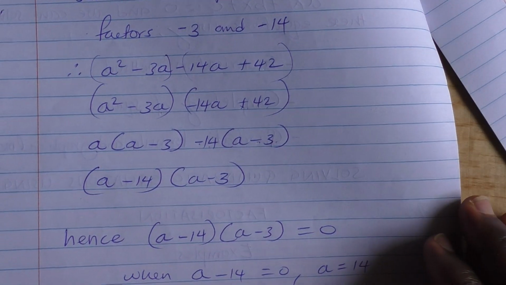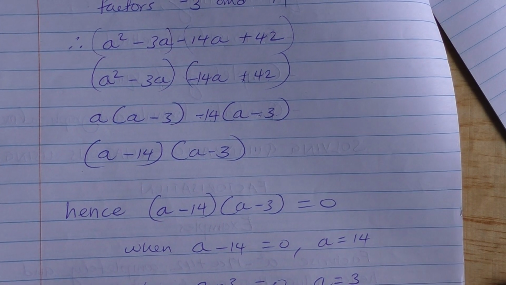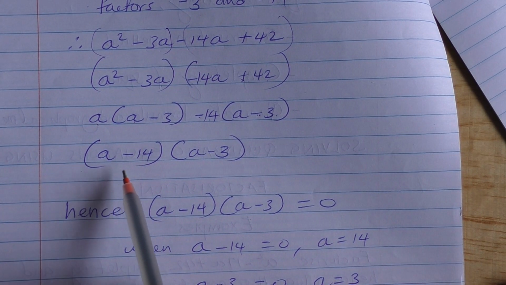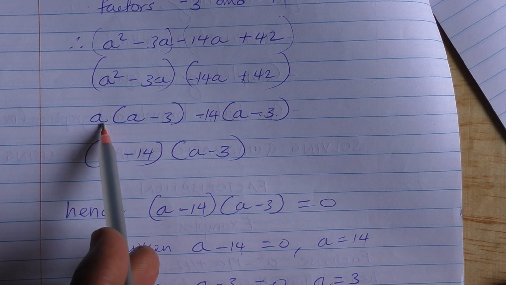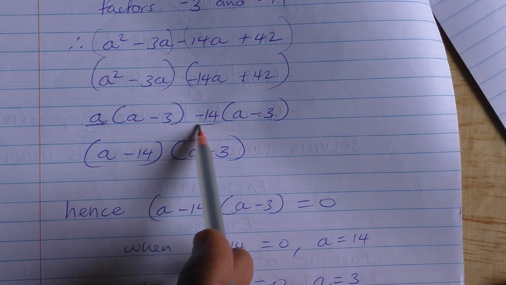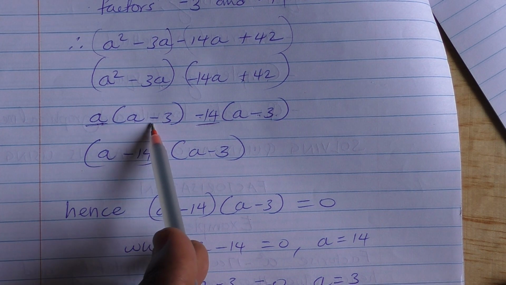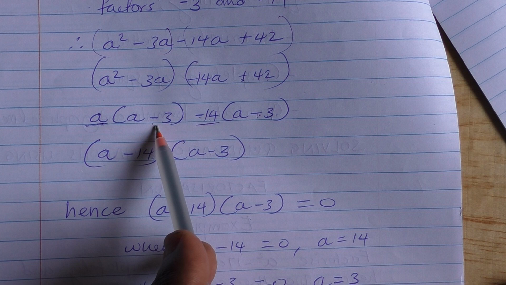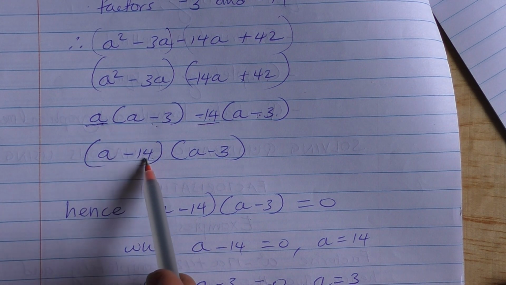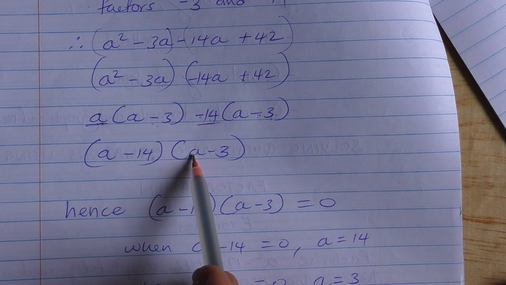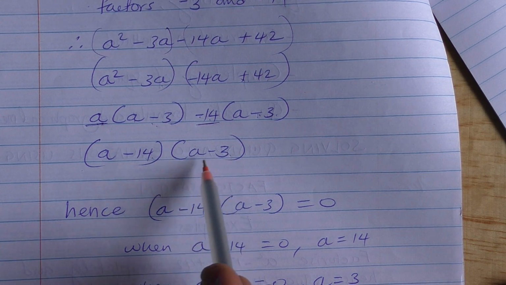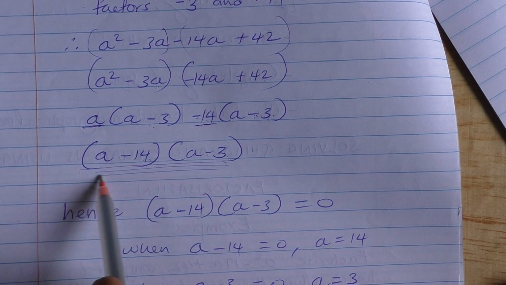So after taking the common factors out, now I will bring the common factors I took out in a common bracket, that is a minus 14. Then since these brackets are the same, I only take one. So I will have a minus 14 and a minus 3. So I have factorized this completely.